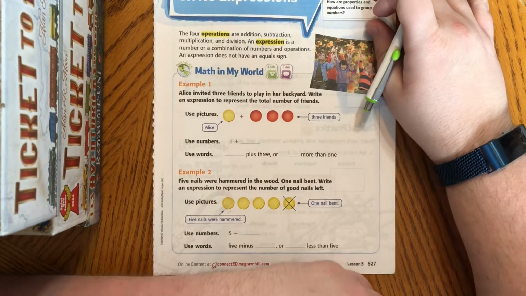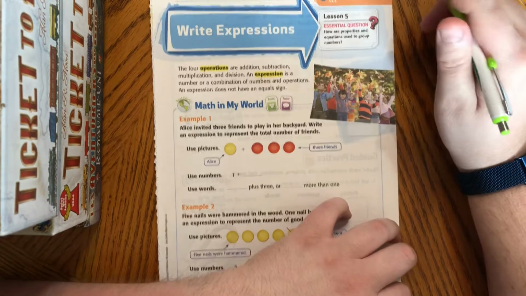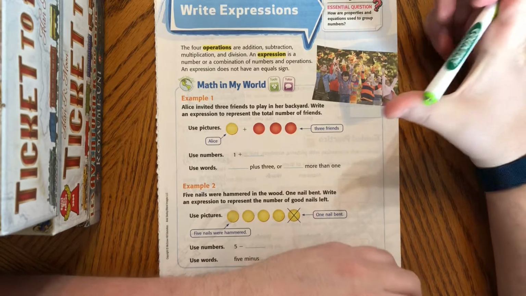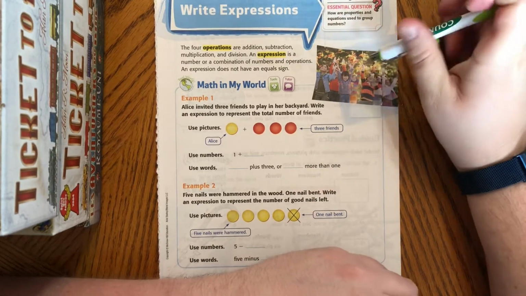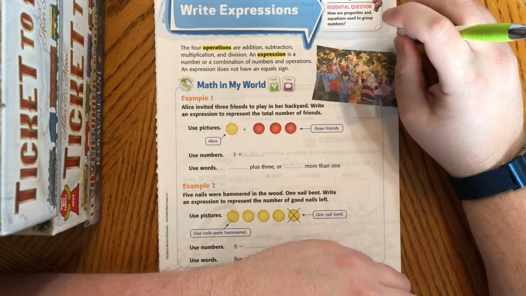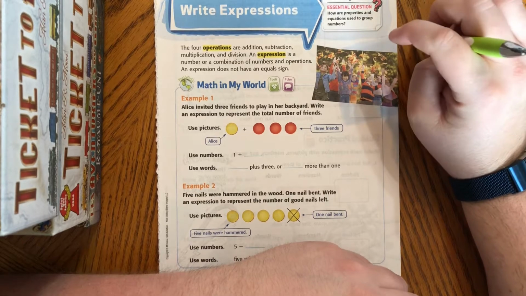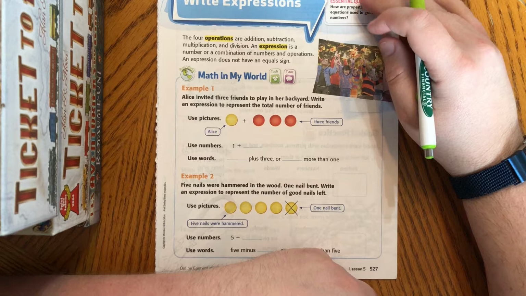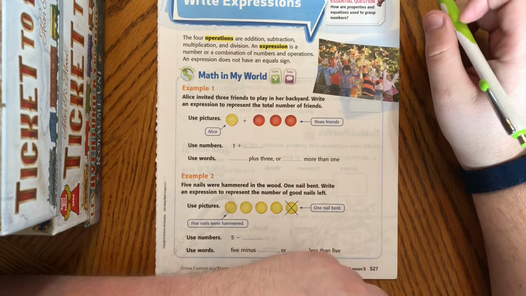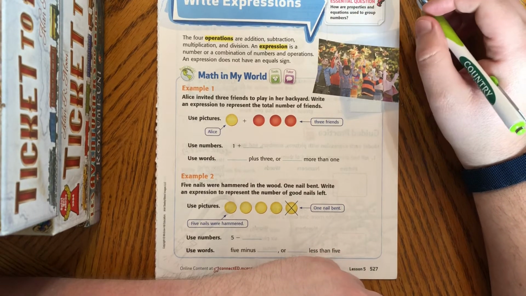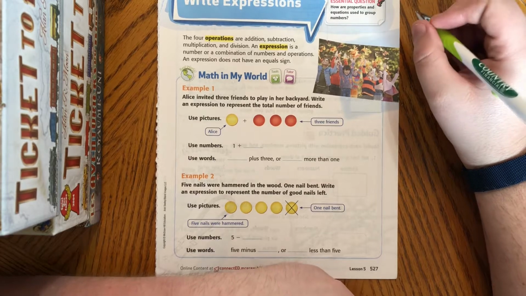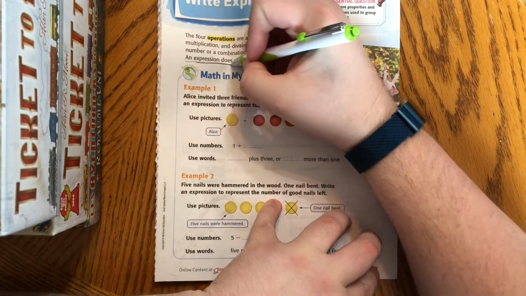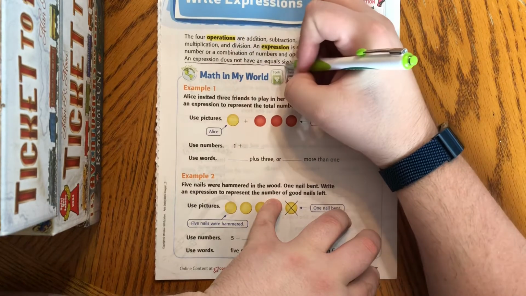So this first lesson is all about writing expressions. The 4 main operations we know are addition, subtraction, multiplication, and division. An expression is a number or a combination of numbers and operations. An expression does not have an equal sign. So it's not a problem, it's not an equation, it's an expression. Go ahead and underline that sentence because that is important for us to remember. No equal sign.